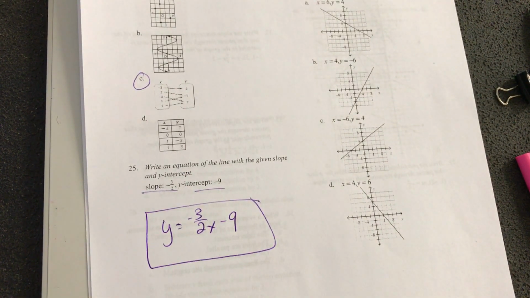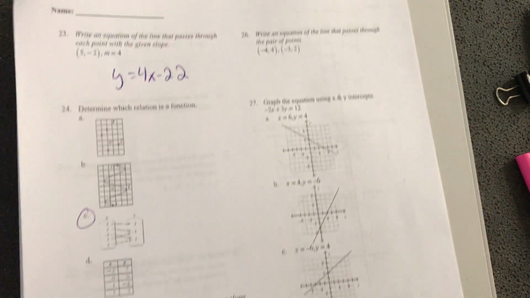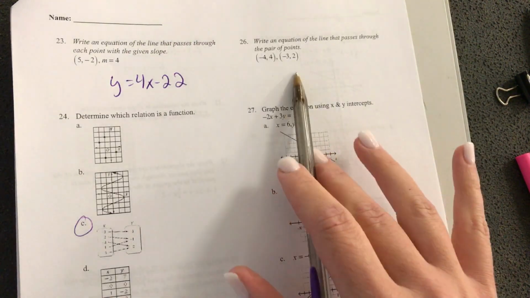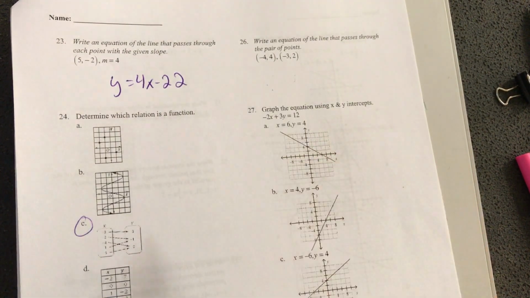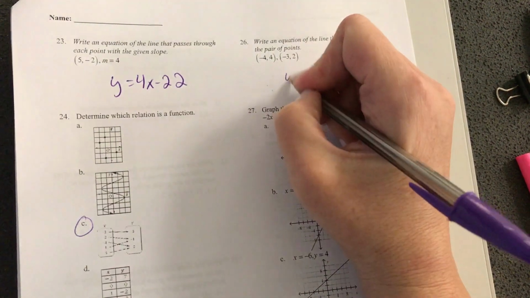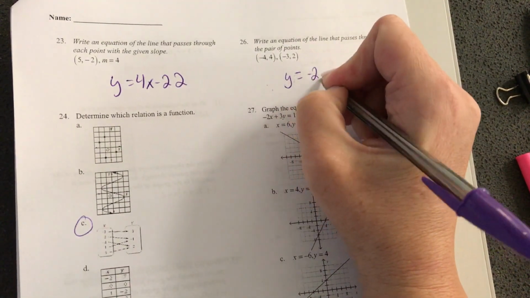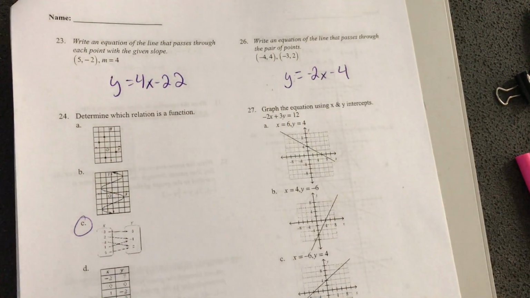Write an equation of the line that passes through the pair of points. 26. So what you do is you first have to find slope, and then you're going to have to find your y-intercept. And the y-intercept's where x equals 0. So the answer you're going to come up with is y equals -2x minus 4.